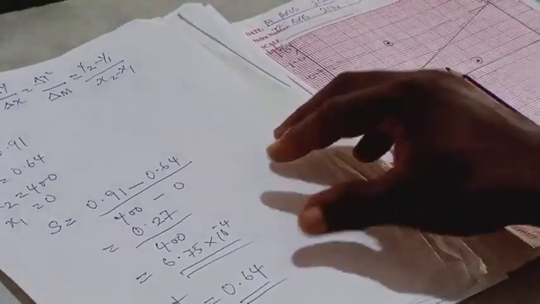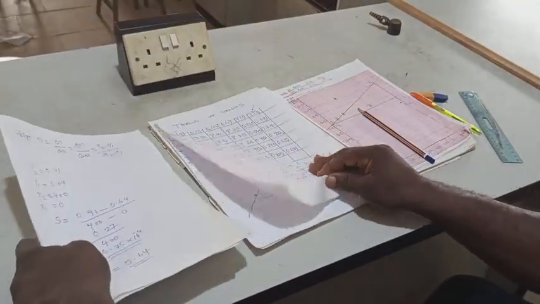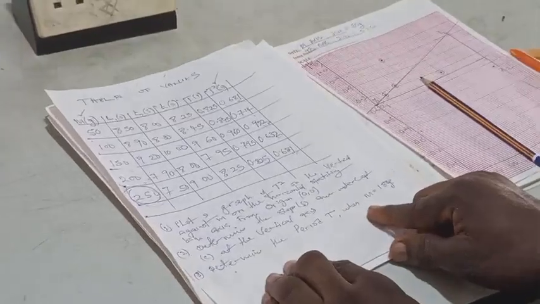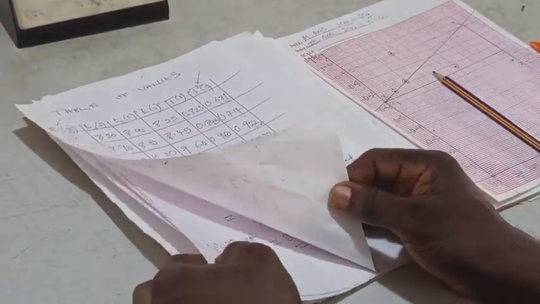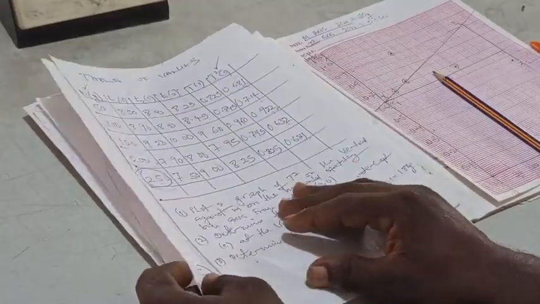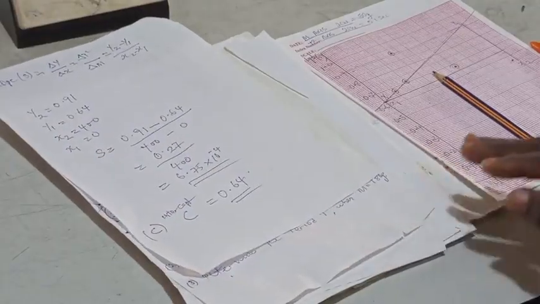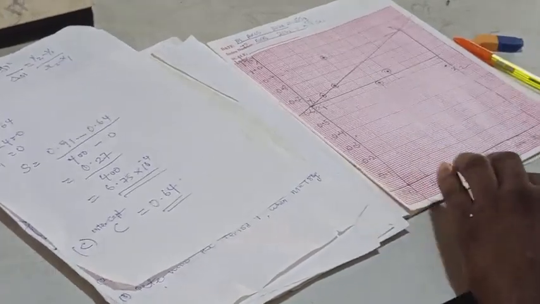The next question says we should determine the period T when M equals 180 gram. You locate 180.